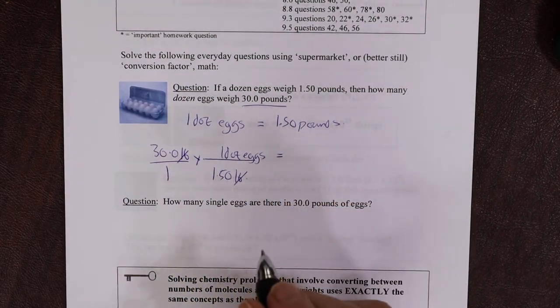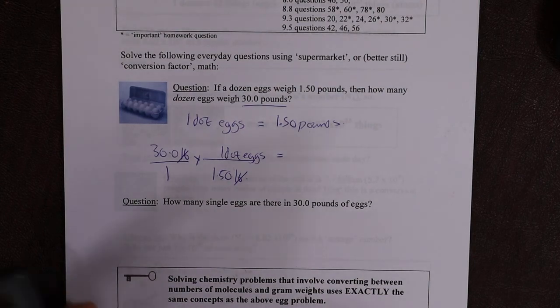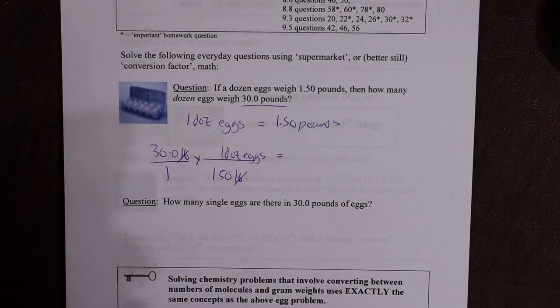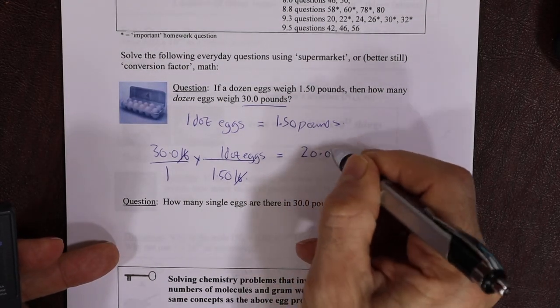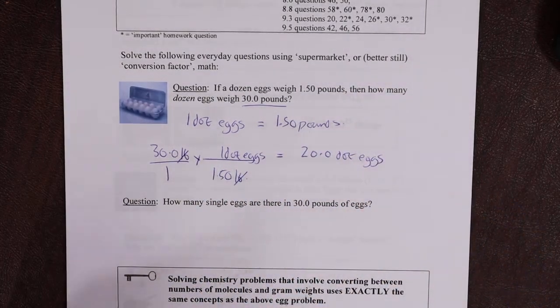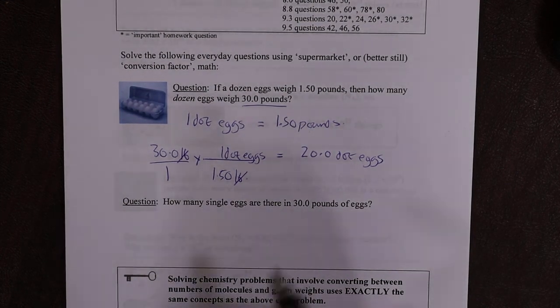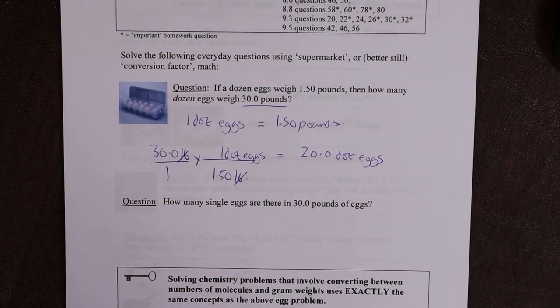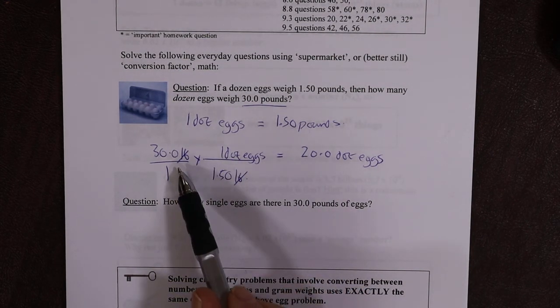Run that through. What do we get? Let's just do the math on the side real quick. 30 divided by 1.5, 20. 3 sig figs though, right? Don't forget 20.0 dozen, because it didn't cancel, eggs. So you probably MacGyvered that. You probably used your intuition, supermarket math logic to figure out that, hey, 30 pounds of eggs is 20 dozen eggs. Fair enough.